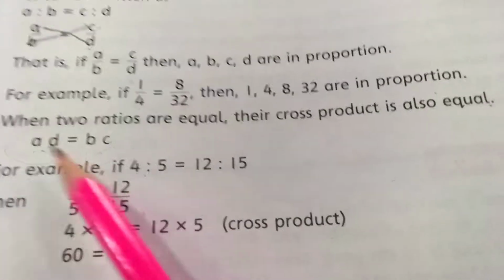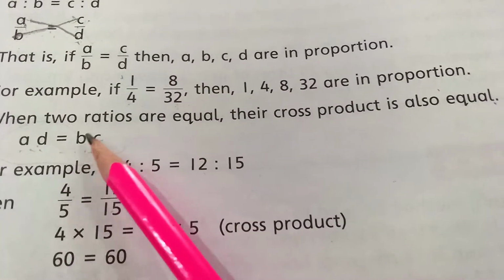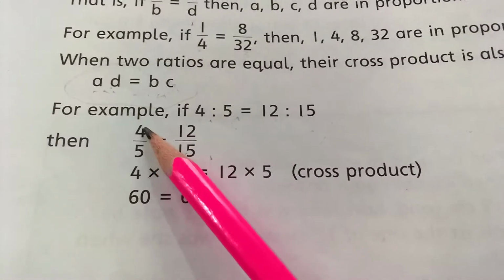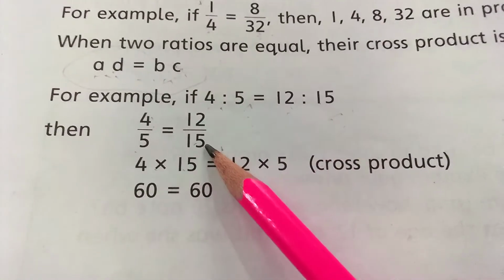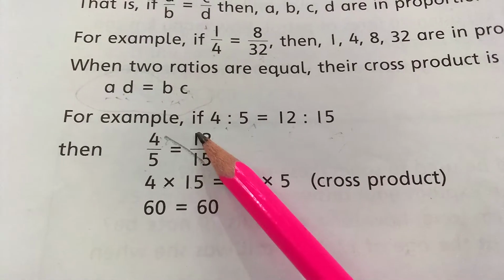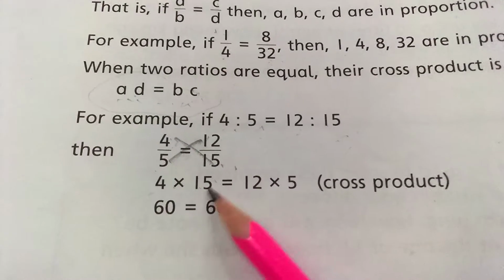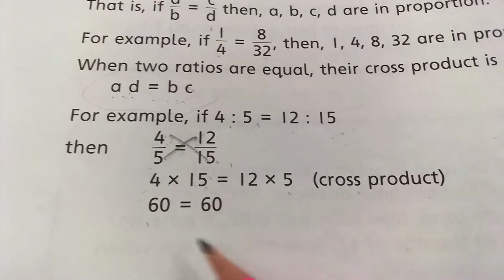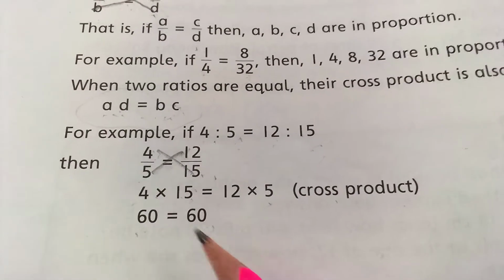If A is 4 and D is 5, B is 12 and C is 15. Now 4:5 in fraction form will be written as 4/5, and 12:15 will be written as 12/15. Now their cross products will be equal. Cross product like this: 4 into 15 gives us 60, and 12 into 5 is also 60. If the ratios are equal, their cross products are equal.